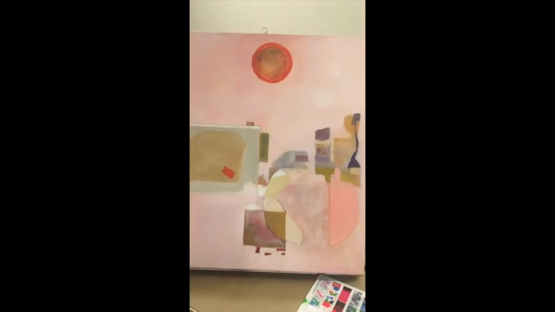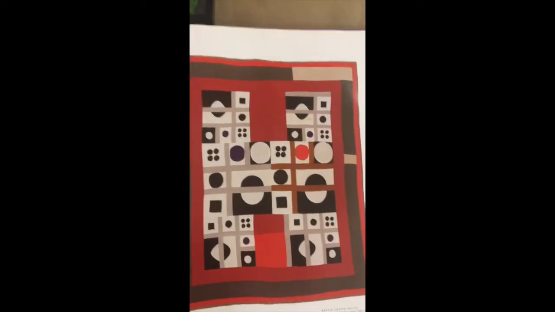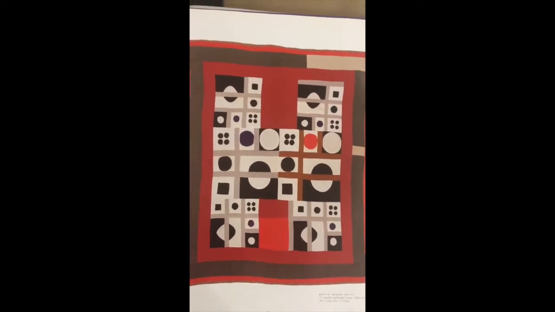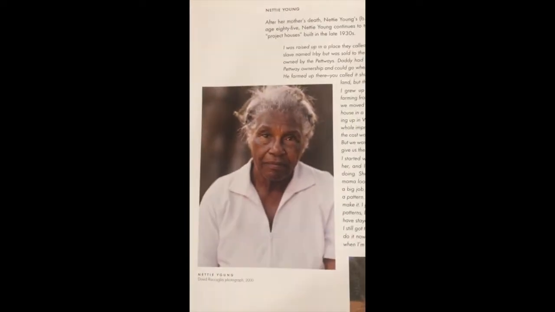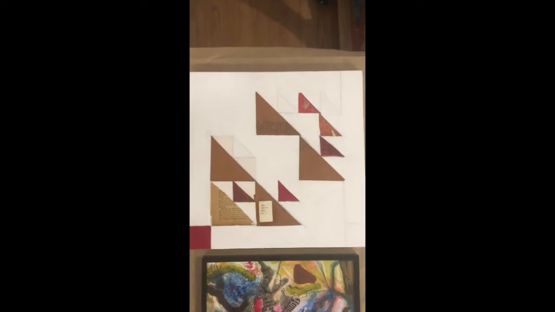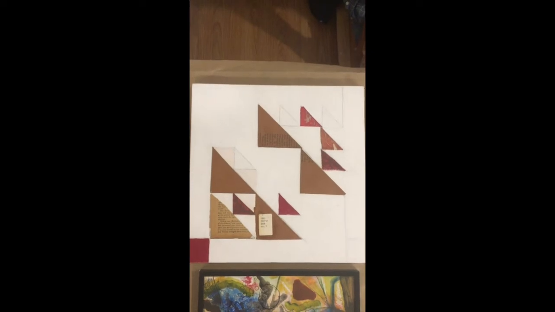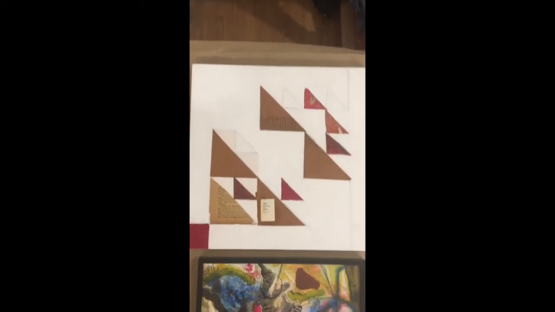There are a lot of other pieces of artwork here that I'd like to share with you. This is a quilt from a book that I have. You all know that I like to quilt. This is a very geometric use of shape, and the artist that created that quilt is right here. She's a quilter. Then this is something that I made, a geometric collage that was inspired by a quilt design, all triangles and squares and rectangles.